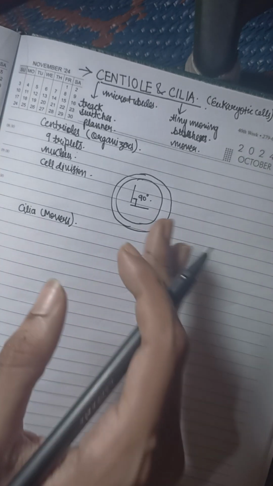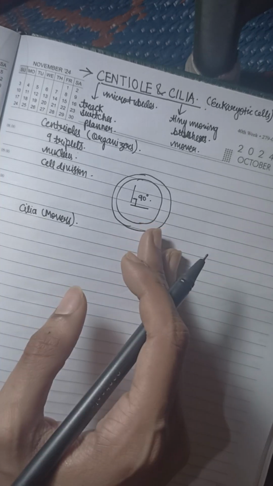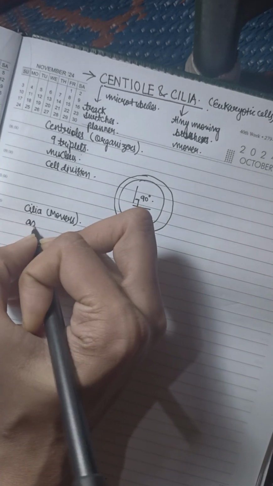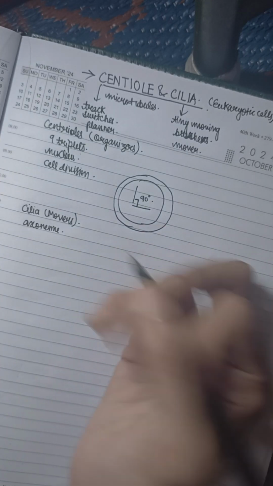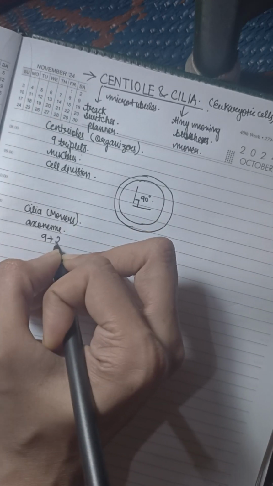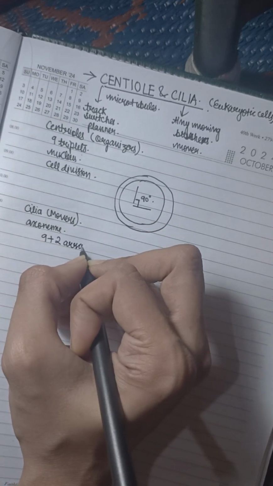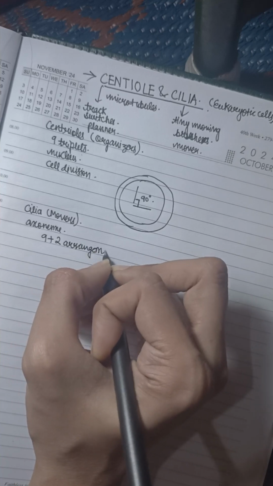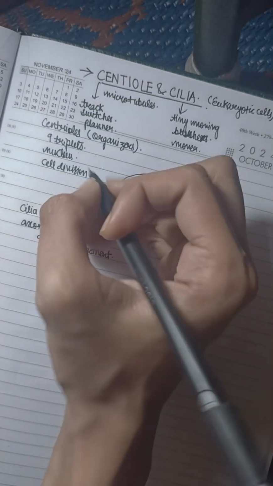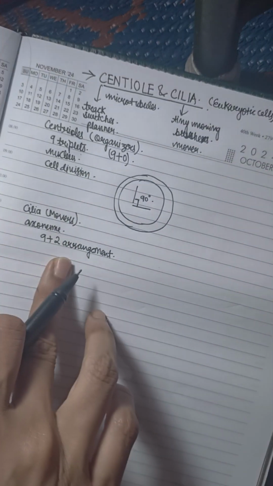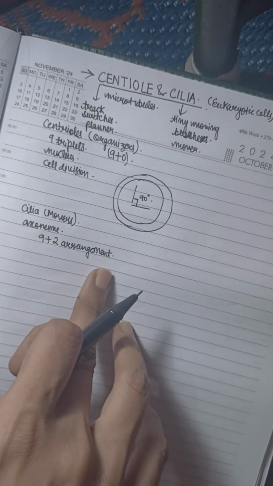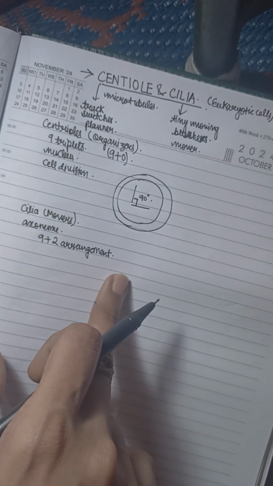They are made up of a special structure known as the axoneme, which follows a 9+2 arrangement. The centriole follows a 9+0 arrangement, and the cilia follow the 9+2 arrangement of microtubules.